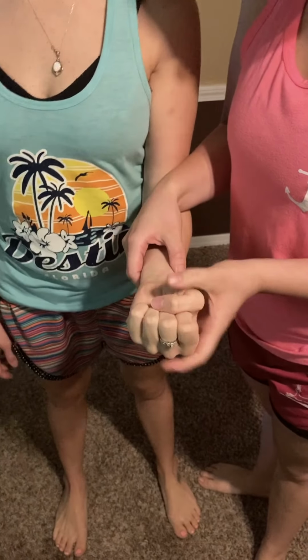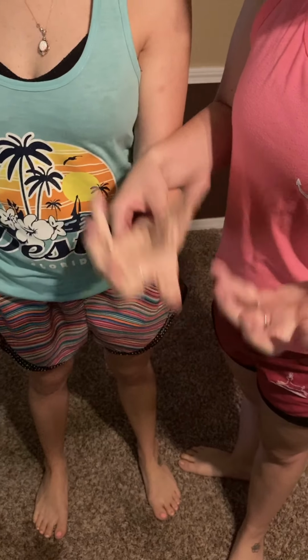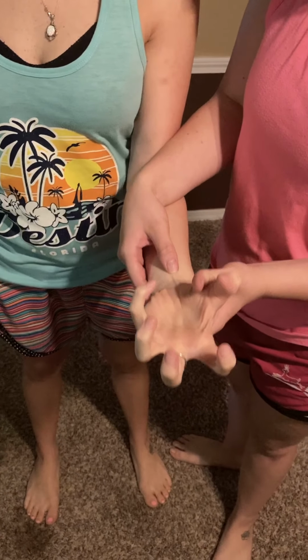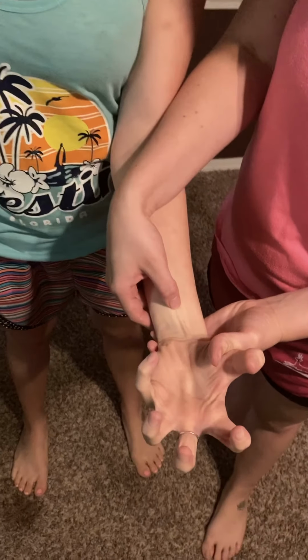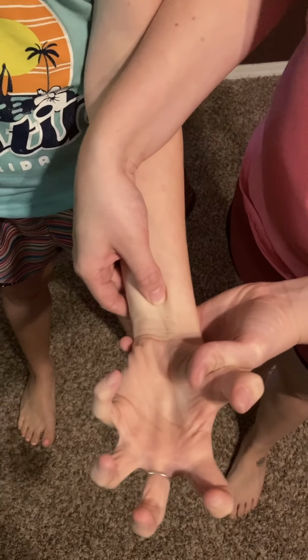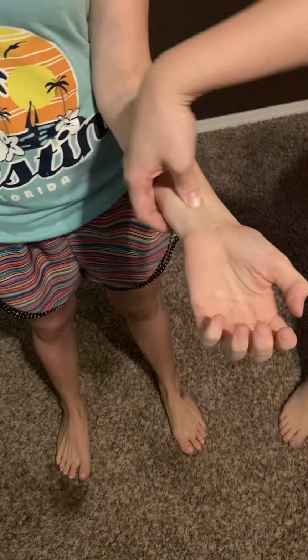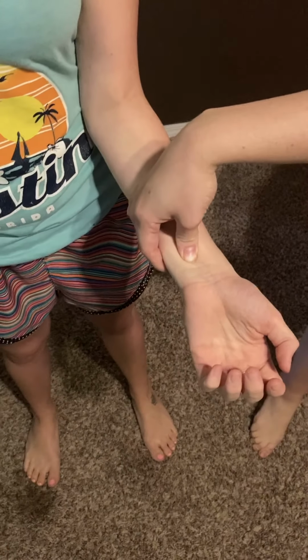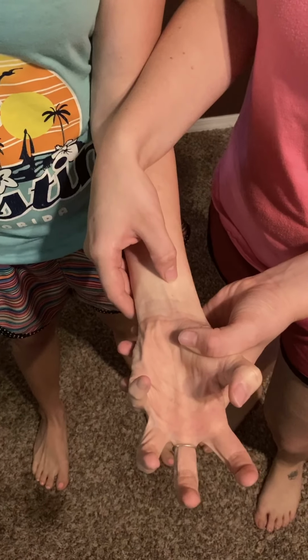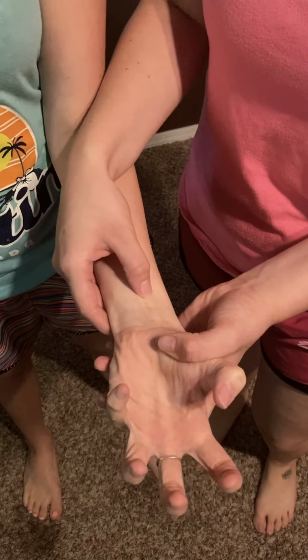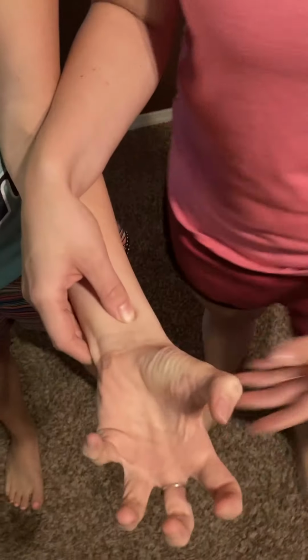You're going to flex your fingers. Can you do it like that? Okay, so you're going to flex your fingers and you're going to see this muscle right there, and that's the palmaris longus. And then flex them again. So right here beside that one on the radial side is the flexor carpi radialis.